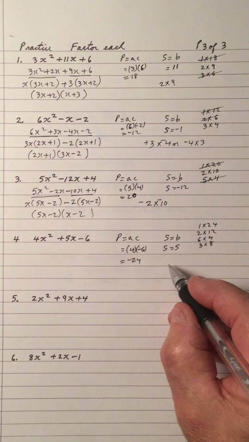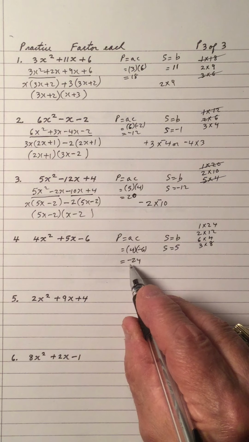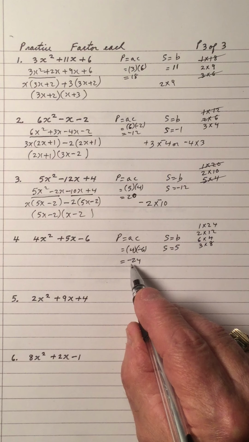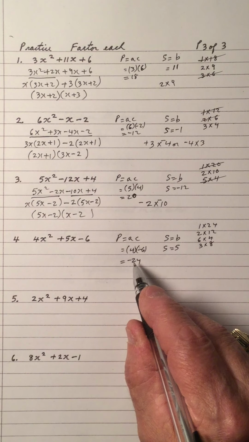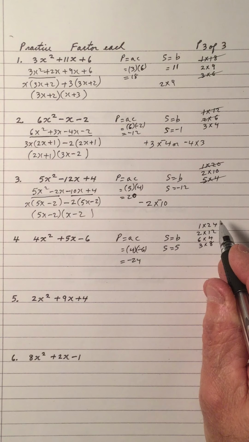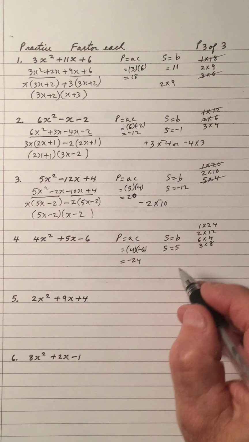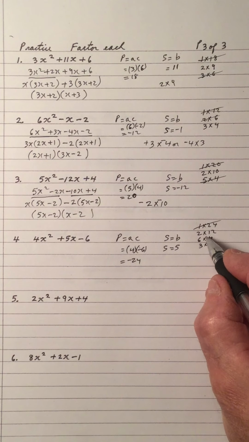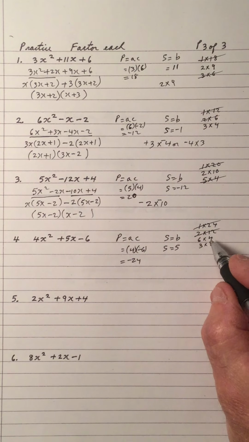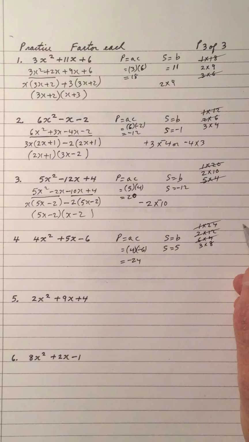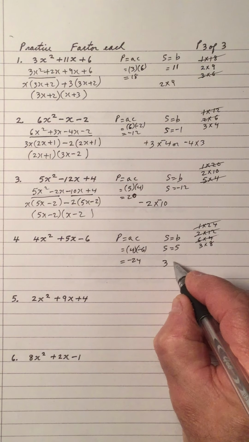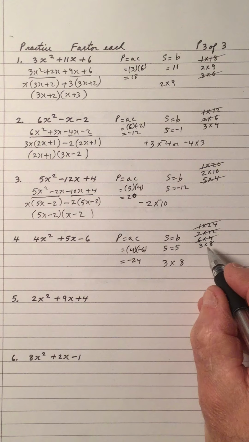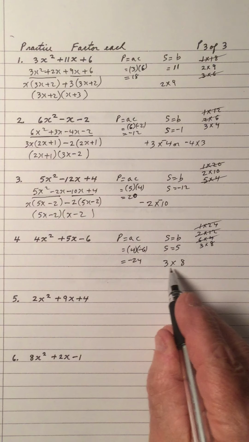And what factors will multiply to give me negative 24? Because the product is negative, I got a plus and a minus, so I'm going to subtract the factors. 23, no. Subtract 10, no. Subtract 2, no. So it must be 3 and 8. 3 and 8 multiply to give me 24.